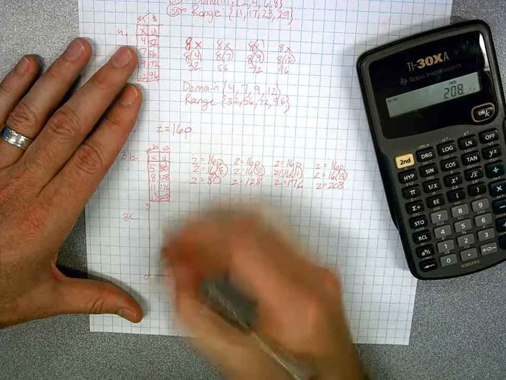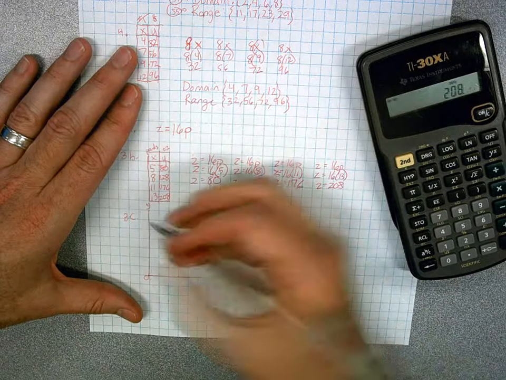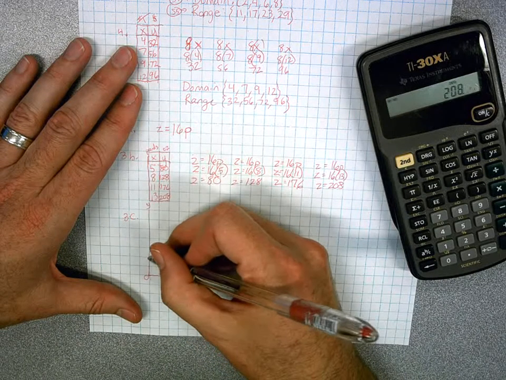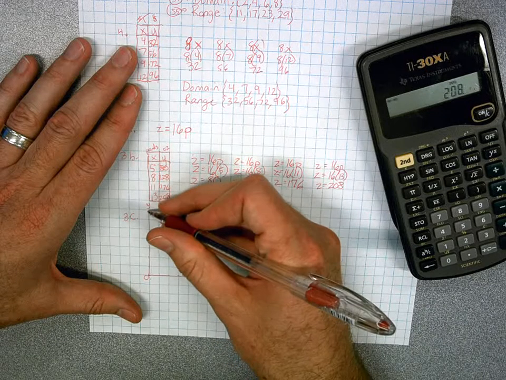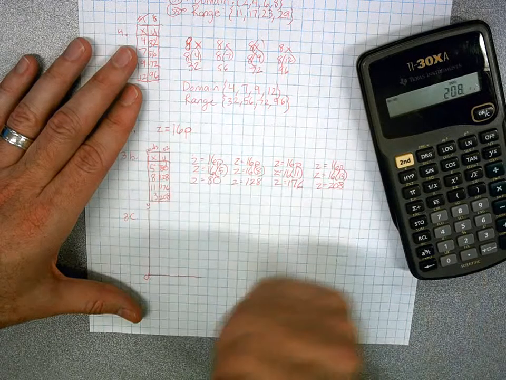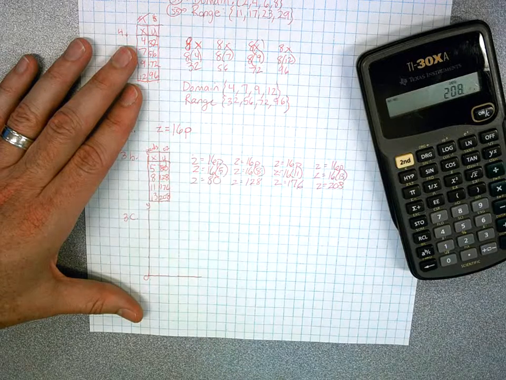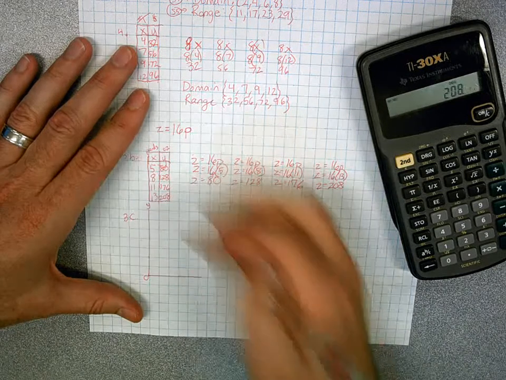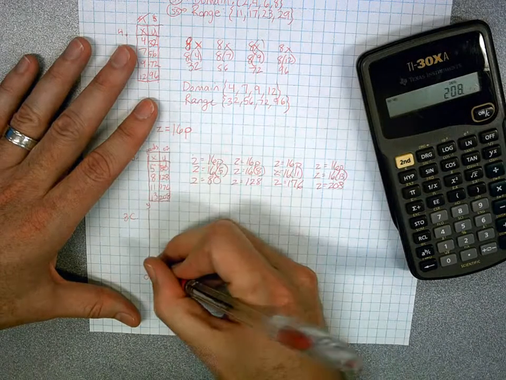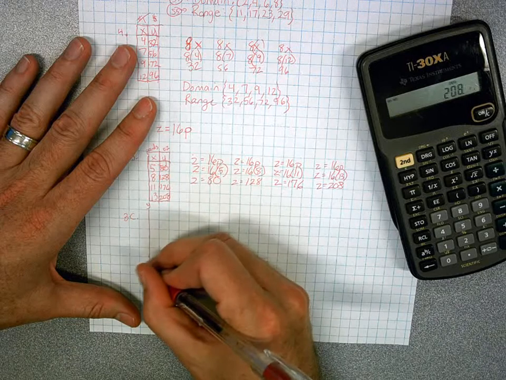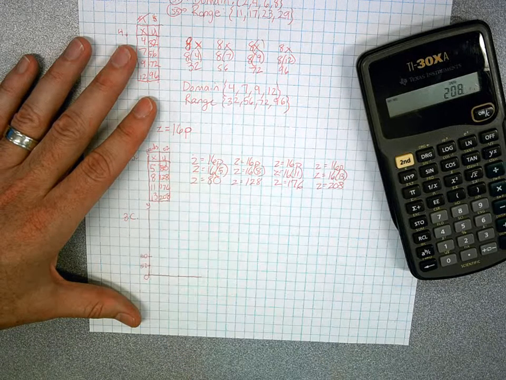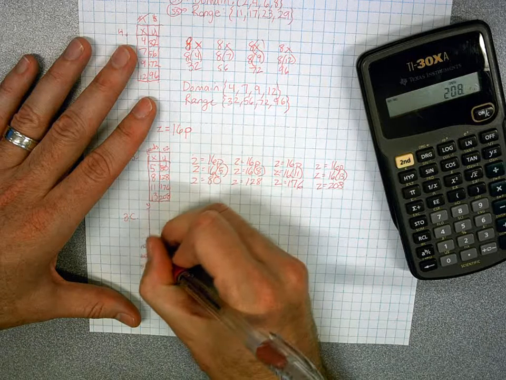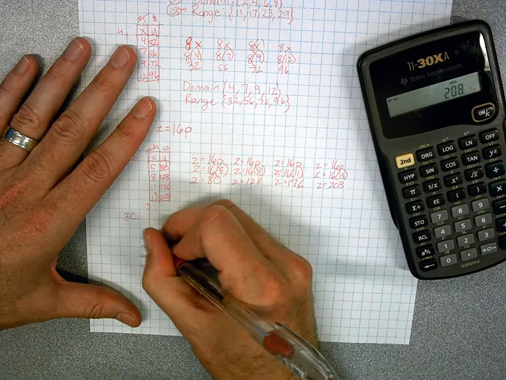Maybe 25s: 25, 50, 75, 100, 125, 150, 175, 200. I think I shortened myself a little bit here though. So maybe I'm going to go by 50s in this case. So 50, the next main line is 100, 150, 200, 250.